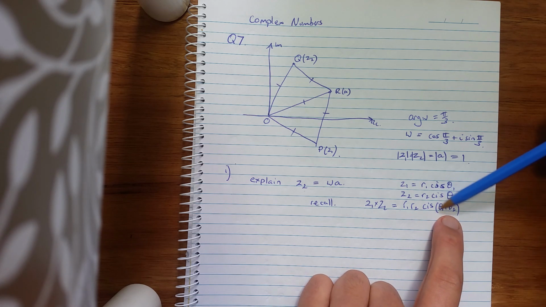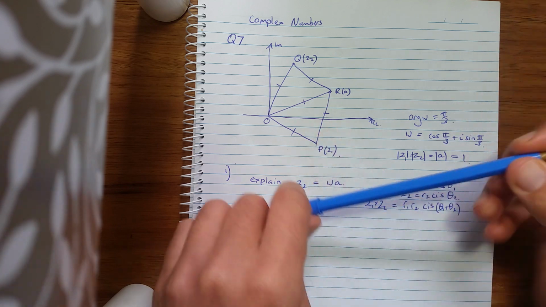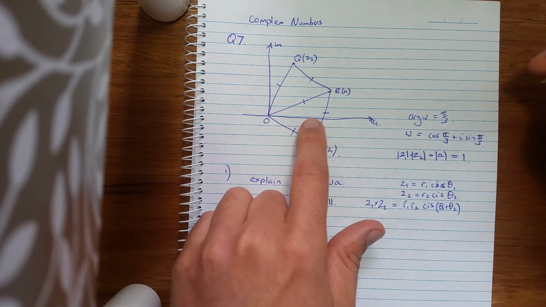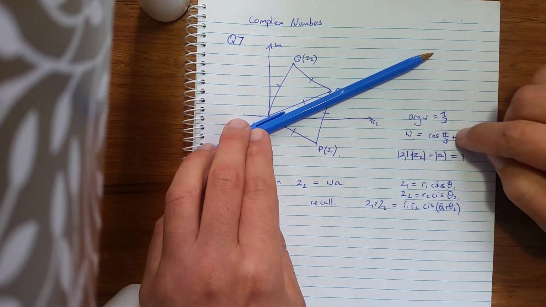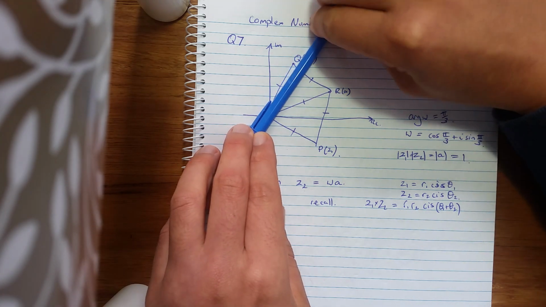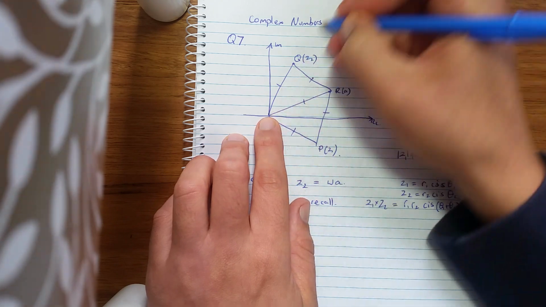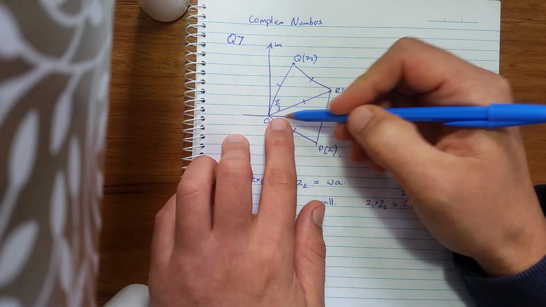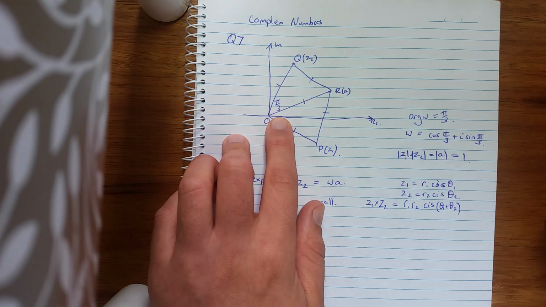The way we add the arguments is always anti-clockwise from the real axis. So if we start with A and multiply by W, which is 60 degrees or pi on 3, you end up on this ray here, because this angle is pi on 3, and that's given because this is an equilateral triangle.